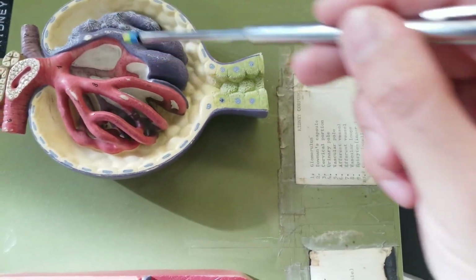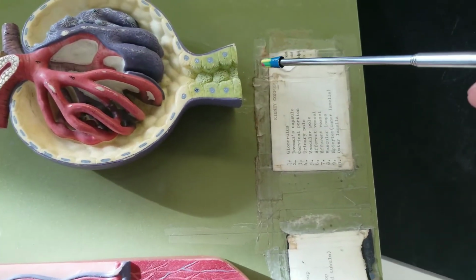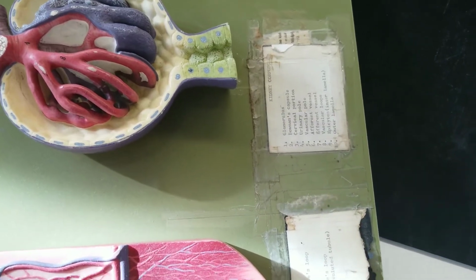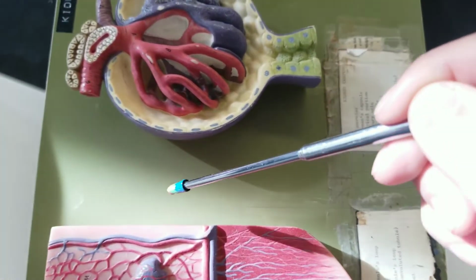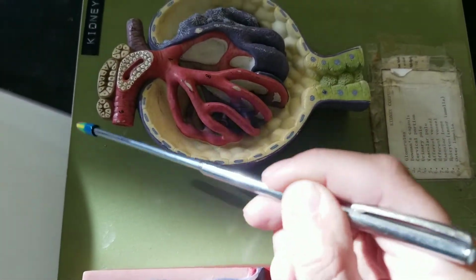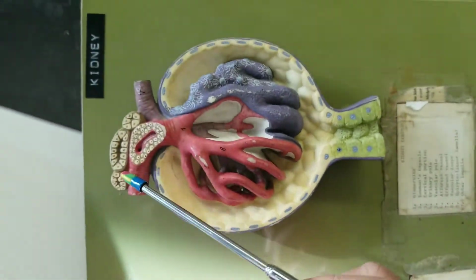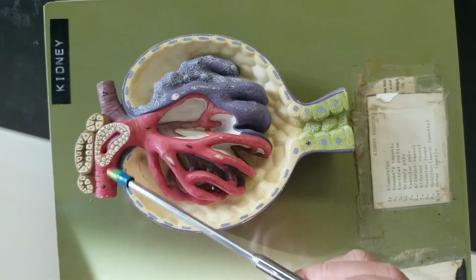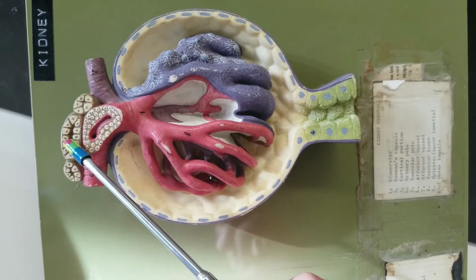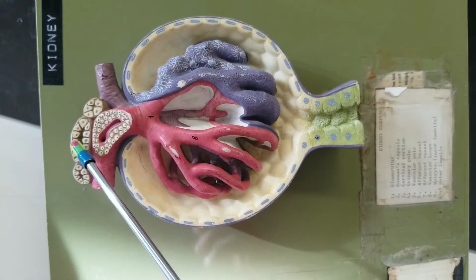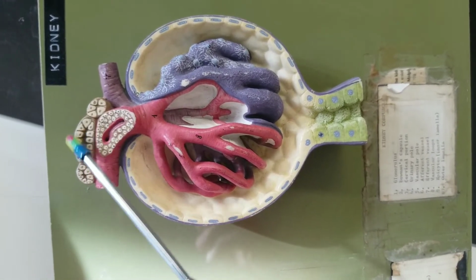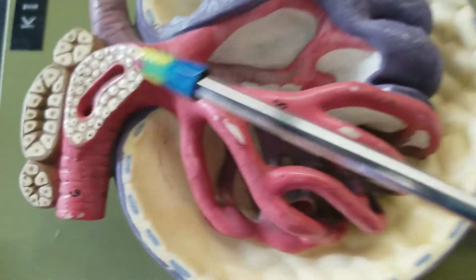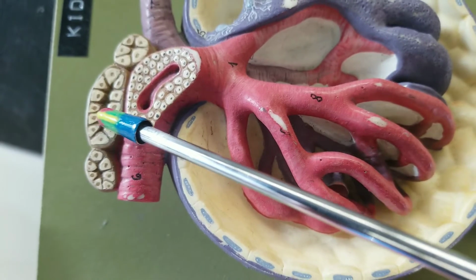You would go Bowman's capsule, proximal convoluted tubule, descending limb, ascending limb. The distal convoluted tubule would come back up around here, right in between the afferent and efferent arterioles. So that's how twisted this tube is. The distal convoluted tubule is shown here, and it's cut off. The distal convoluted tubule is also simple cuboidal, but no microvilli.